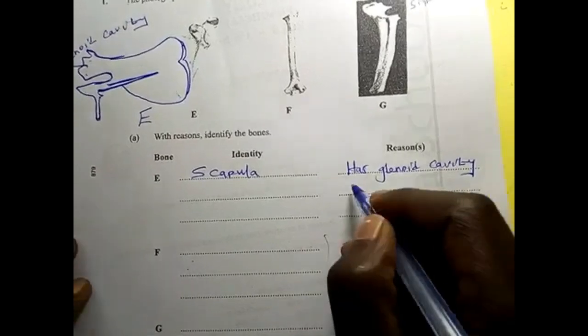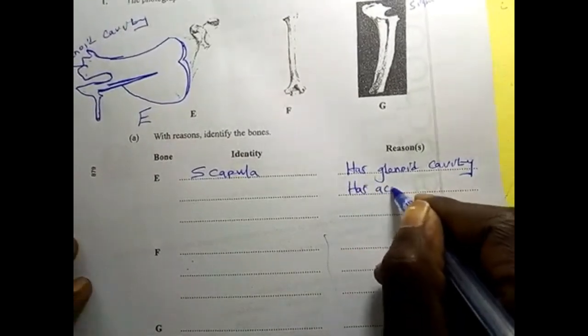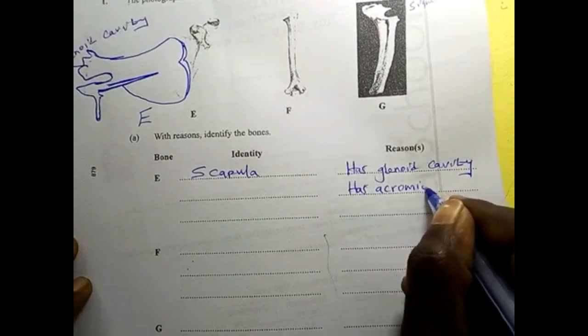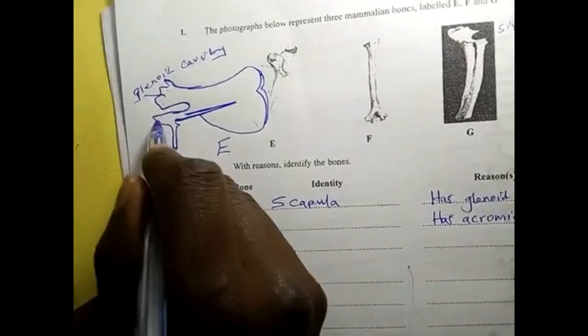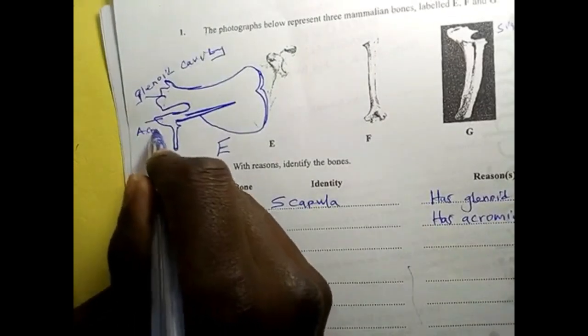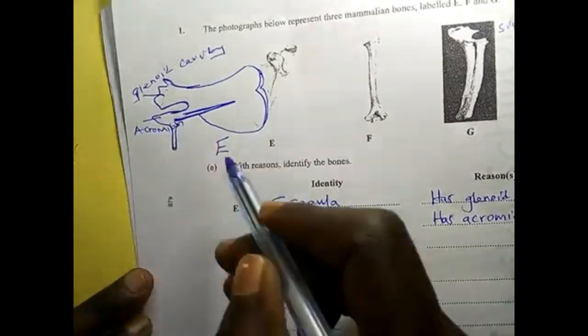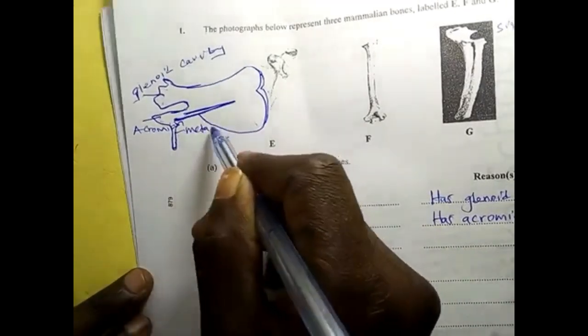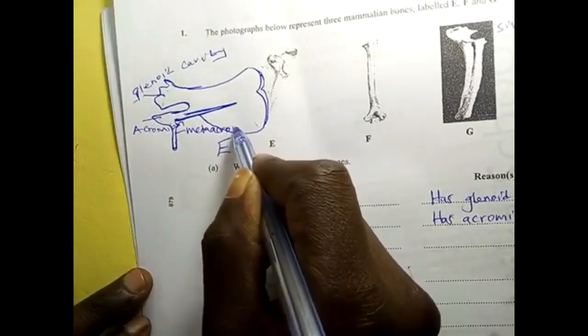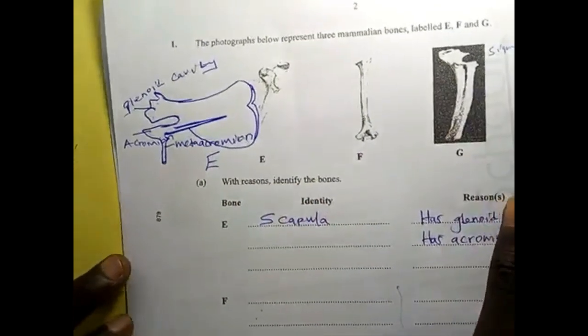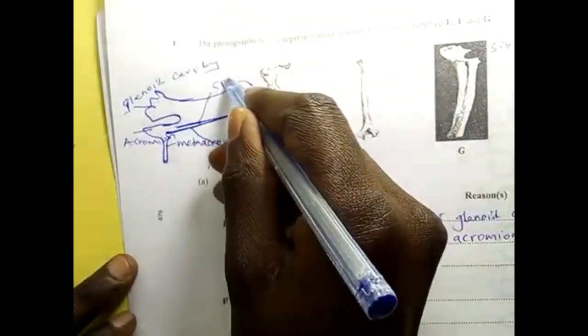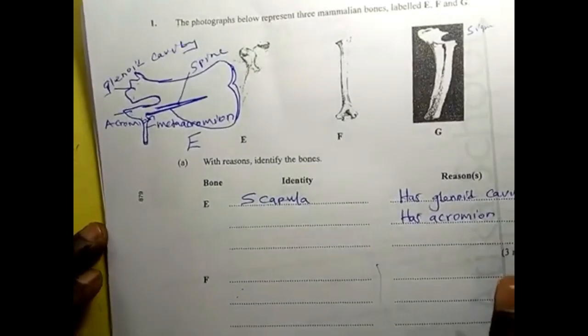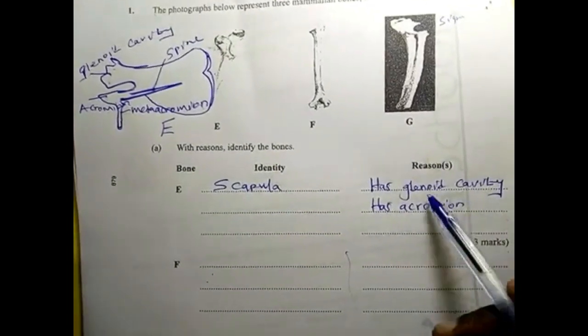It also has the acromion. This is the acromion, and this is the metacromion. Yes, this is the spine. You should be able to know those parts. Those reasons are okay. F is the humerus.